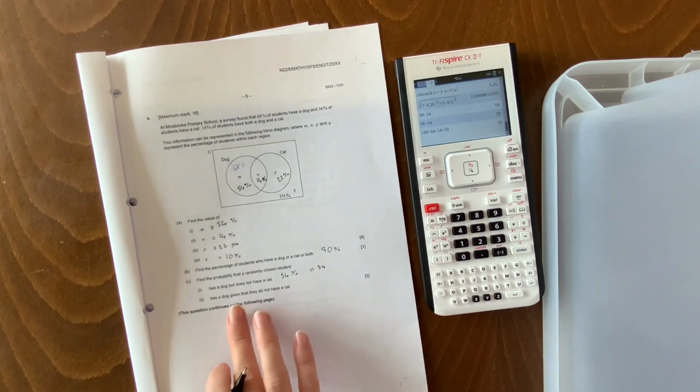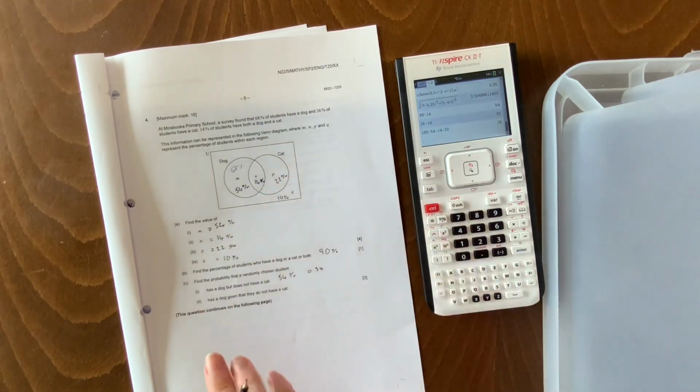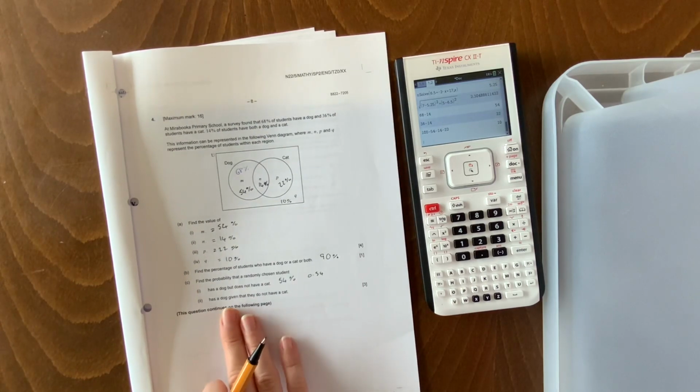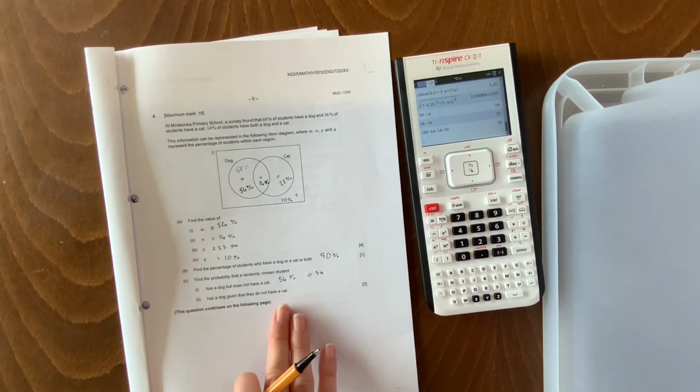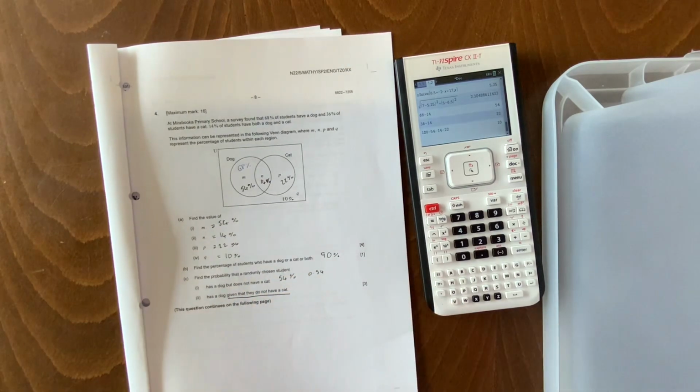And then this question is subtly different because this one is just asking for this section here. But this one says, what's the probability that they have a dog given that they do not have a cat? So this given that shows me that we're looking here at conditional probability. Now there's a conditional probability formula, but my preferred way to do conditional probability is just to limit down our sample space.